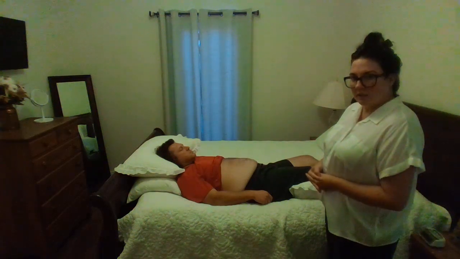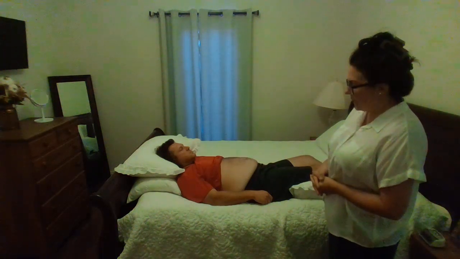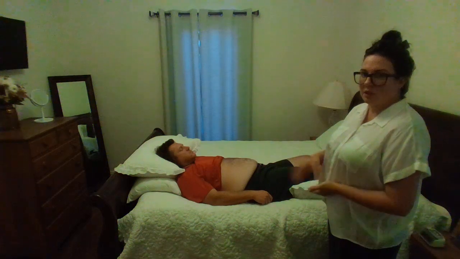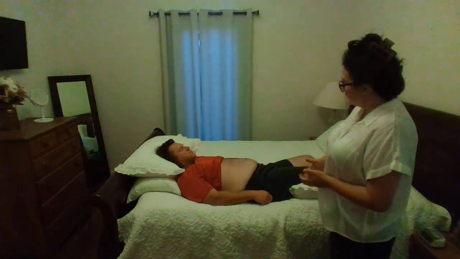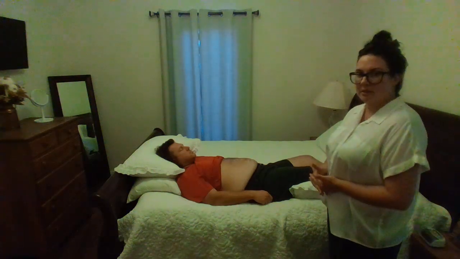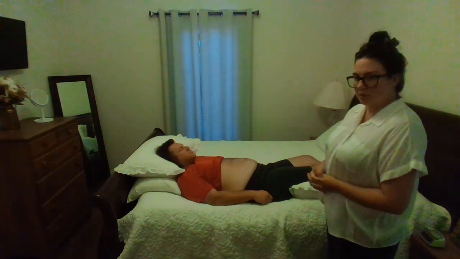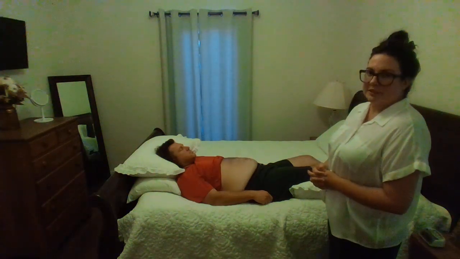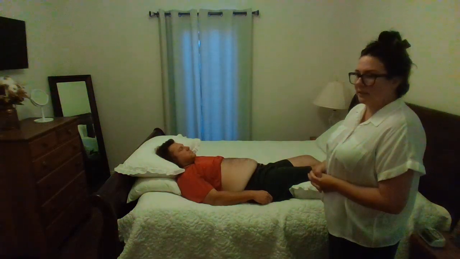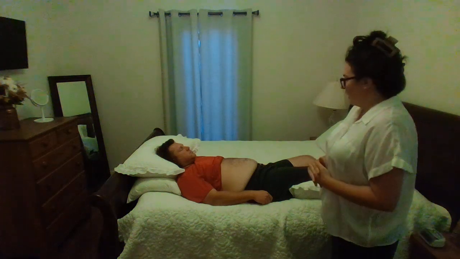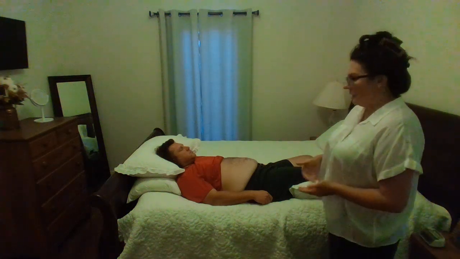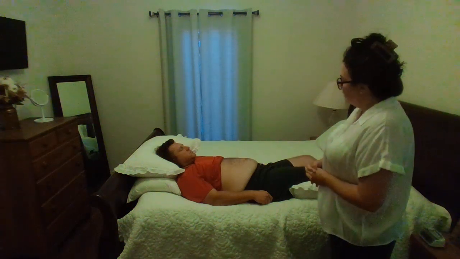Looking for striae, looking to see if his abdomen is hollow, flat, or rounded or protuberant. Looking to see if you see any visible peristalsis, which would be abnormal. You don't want to see any visible pulsations. That could indicate that there's an aneurysm in his abdomen. Would mean that you need further investigation.